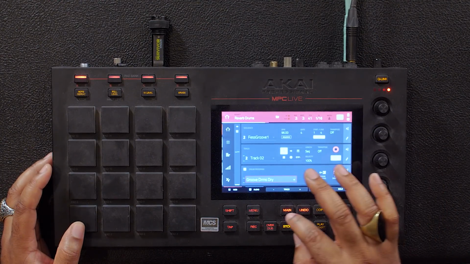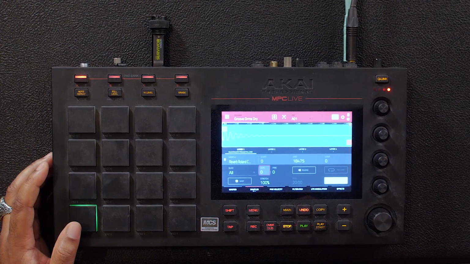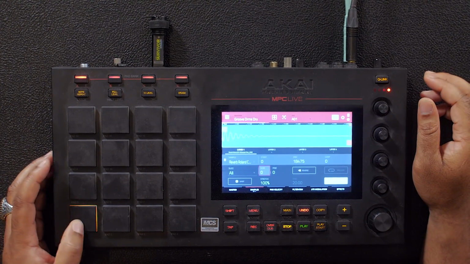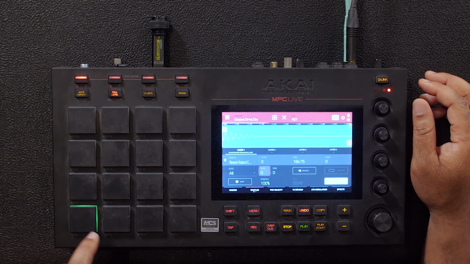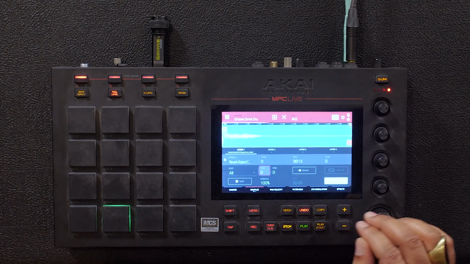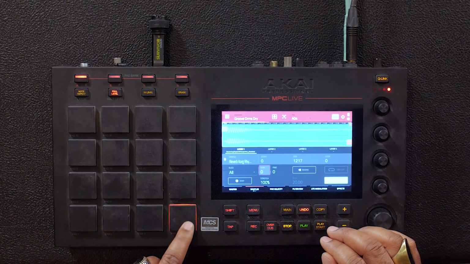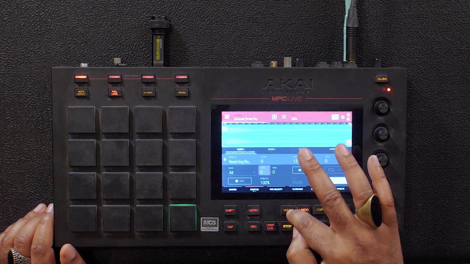So with this kick right here, this is the Roland CR78 kick. It sounds kind of right for what I'm wanting to do. Let's get the full level going. This snare sounds okay. But what happens when I just start to tune it more appropriately?